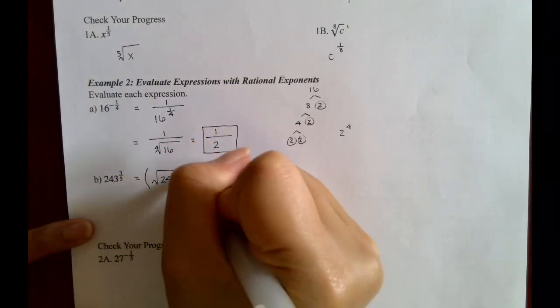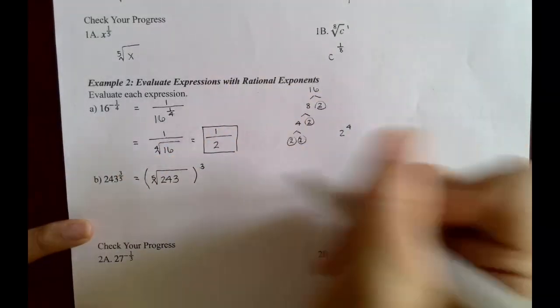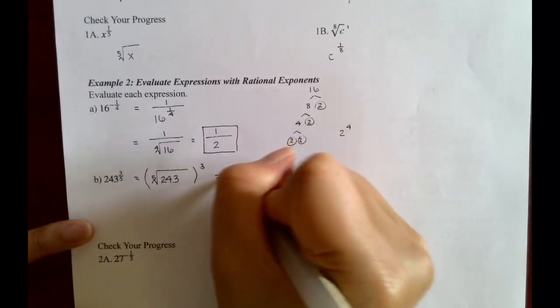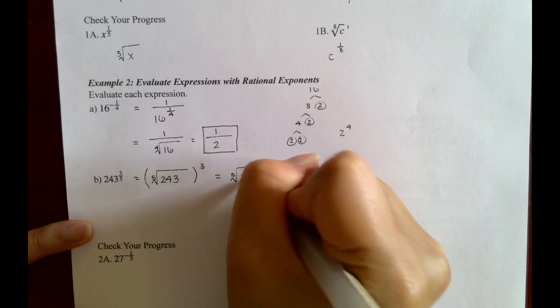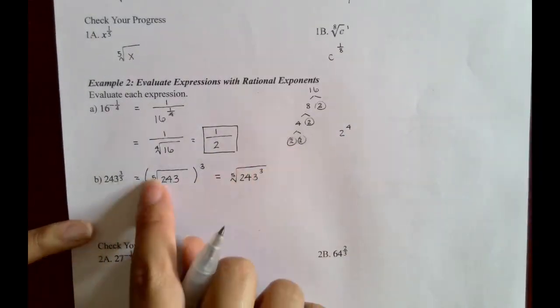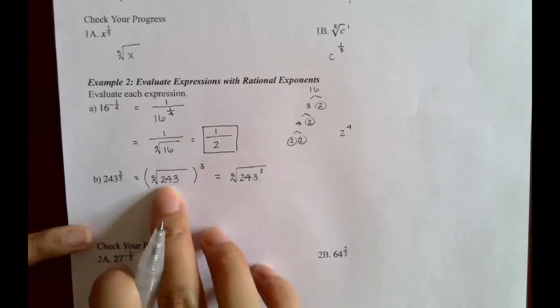So I'm actually going to put the 3 on the outside, and then my root here is 5. Like I said, it's still the same thing as this, but I don't think we want to figure out this first. It's easier to find the fifth root of 243 and then cube it. So that's what I'm going to do.